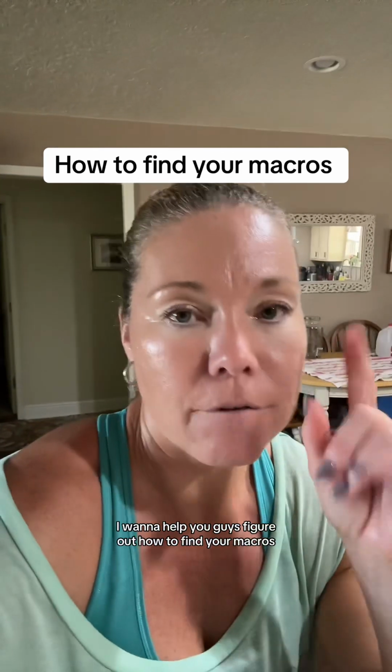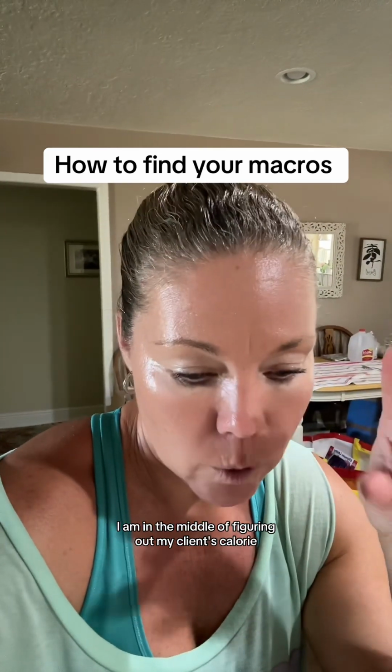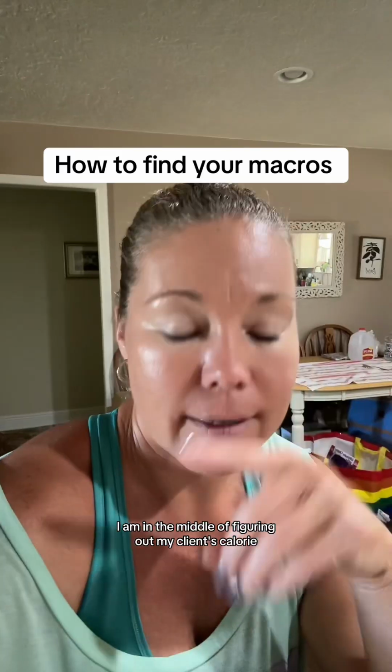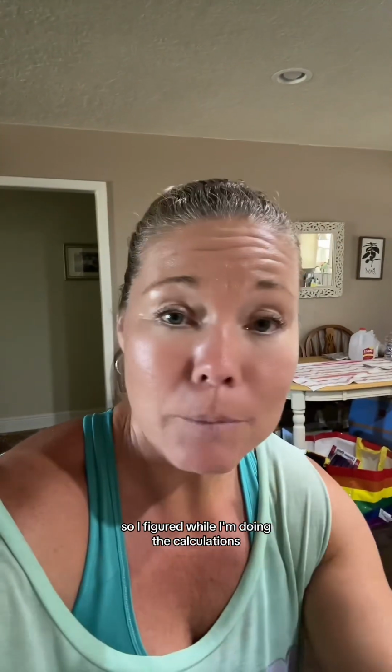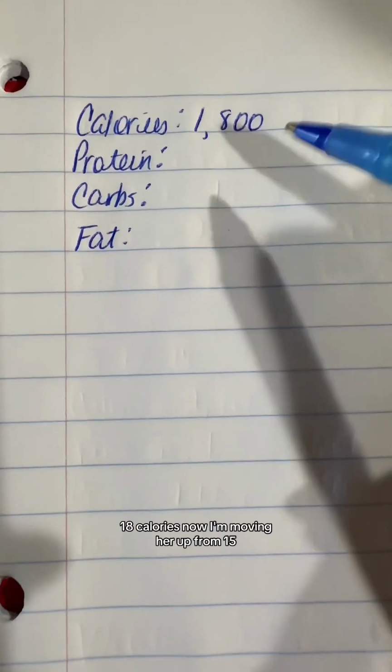To help you guys figure out how to find your macros, I am in the middle of figuring out my client's calorie and macro goals right now. So I figured while I'm doing the calculations, let me go ahead and show you guys what I do. Here's her calorie goal, 1,800 calories.